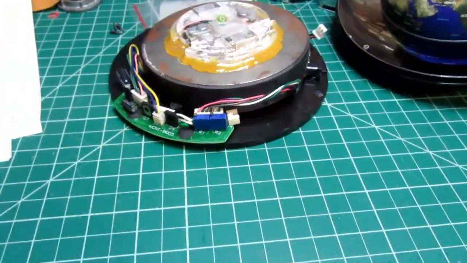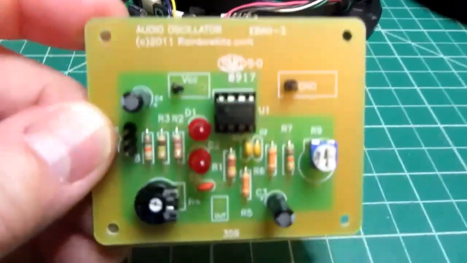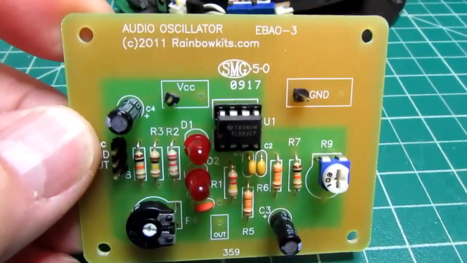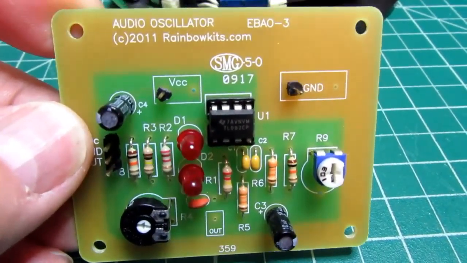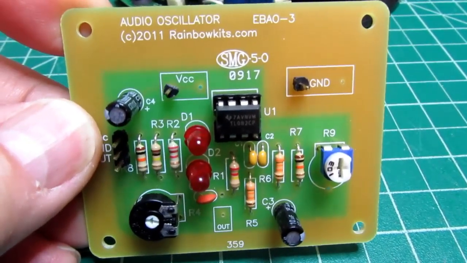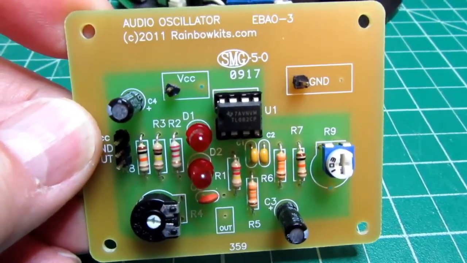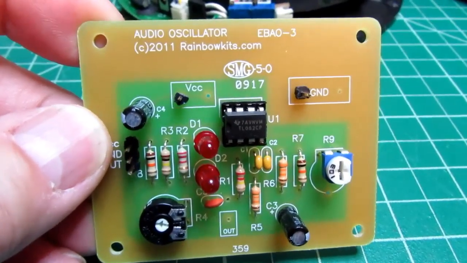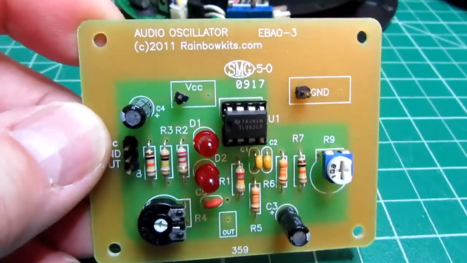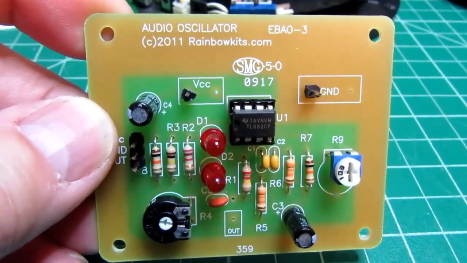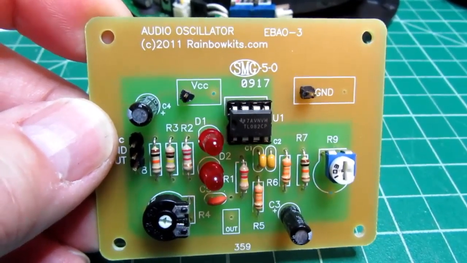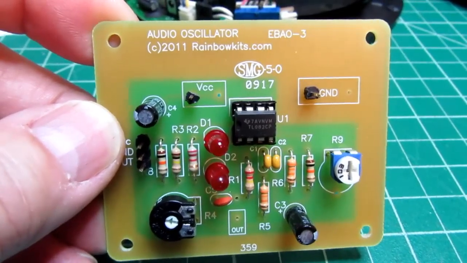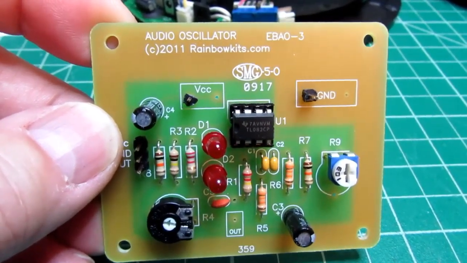So this one from Rainbowkits, it basically does what it's supposed to do, but there are some issues with the documentation. Normally, this is plugged as being a signal injector for tracing signals through amplifiers and so on.